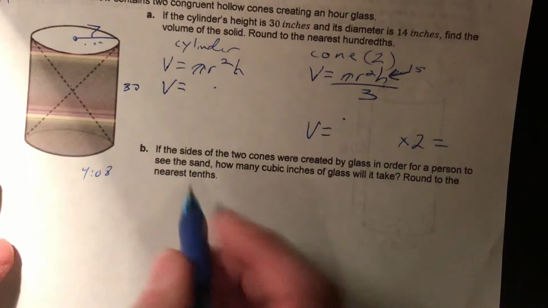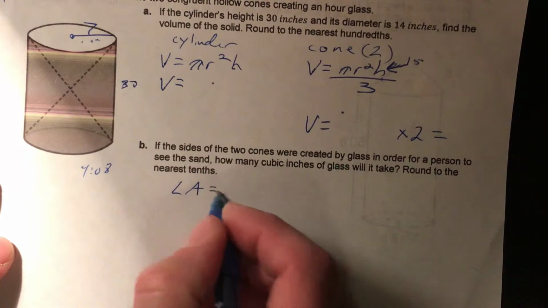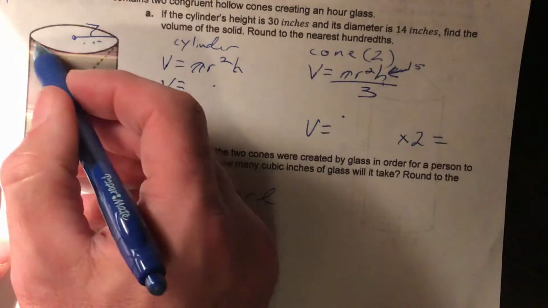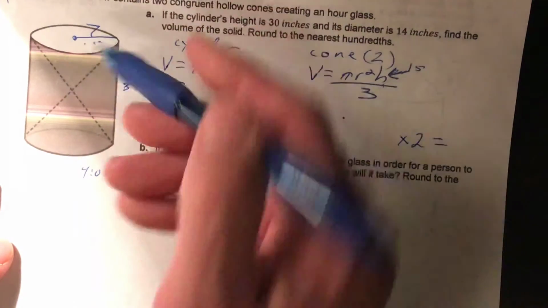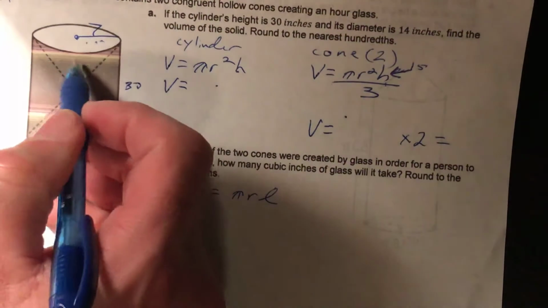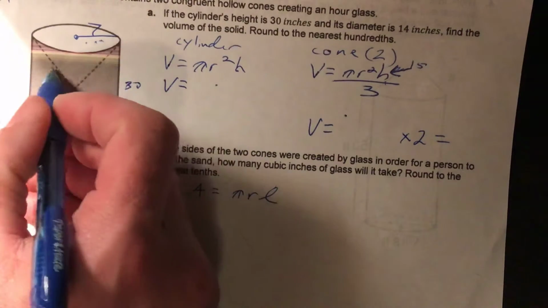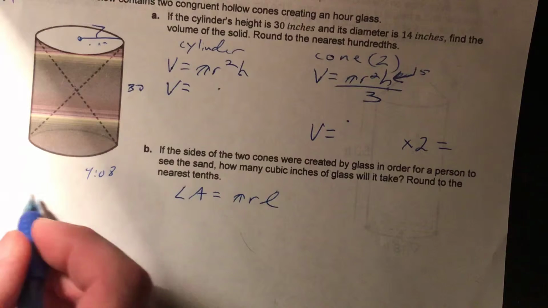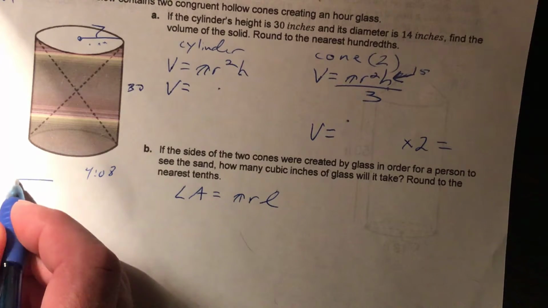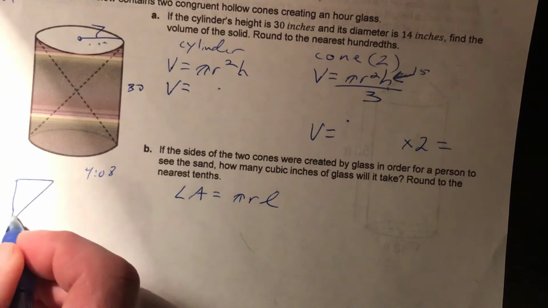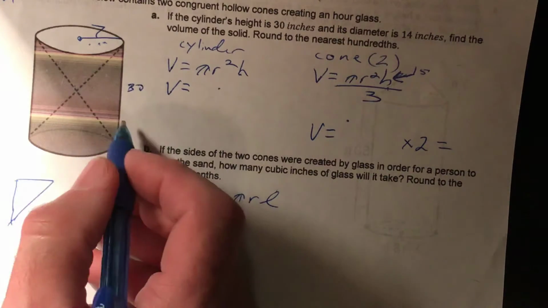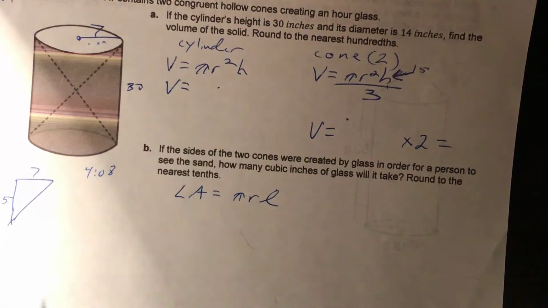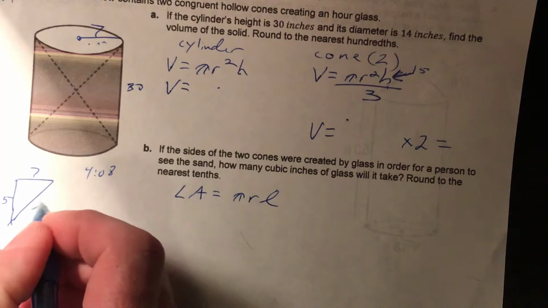But in order to do that, the formula for lateral area is pi r times the slant height. The slant height is this right here, which we don't have. So we've got to use the Pythagorean theorem to get that, because this right here is 15. As you can see, we'll do it this way. Okay, so that's 15. It's half of 30. That's 7. So this right here is going to be the slant height.